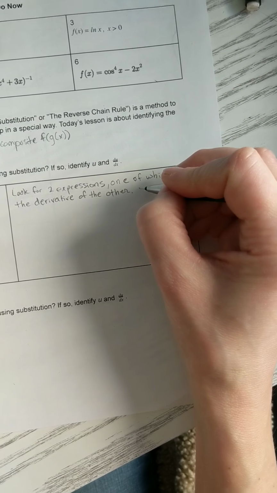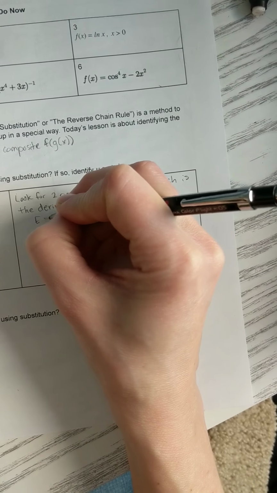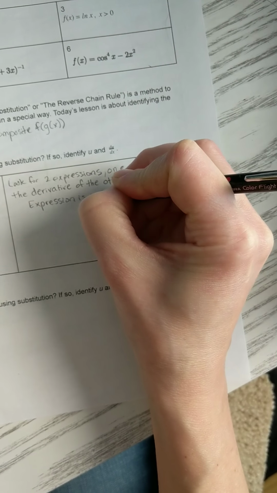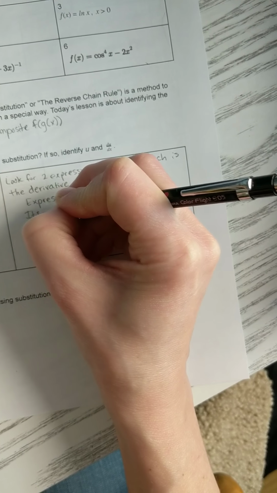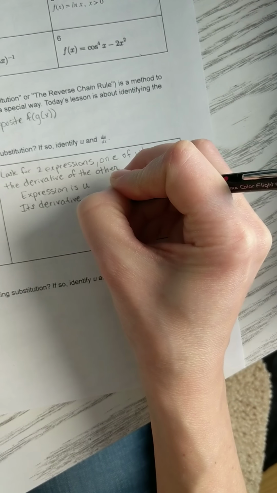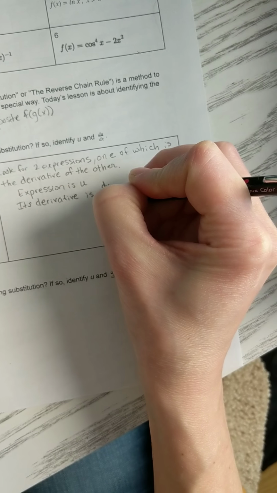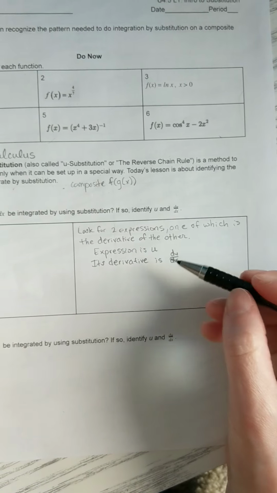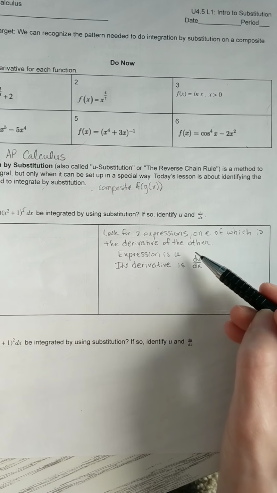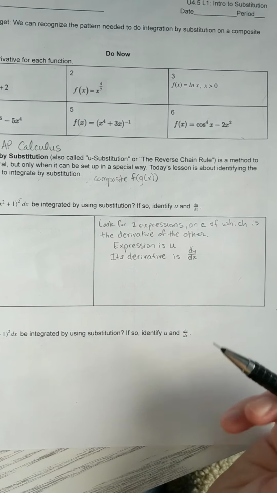The expression that we're looking for, we'll call it u. And its derivative is du/dx, or whatever variable we're integrating with. For all our examples, it'll be x for now. So the derivative of u with respect to x.